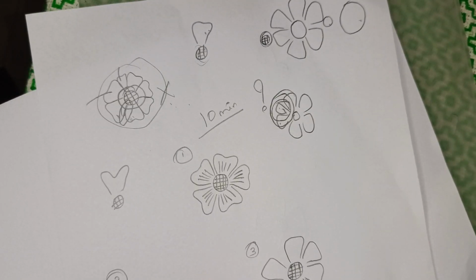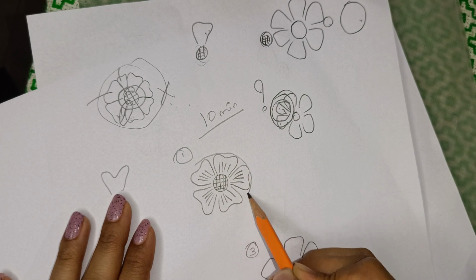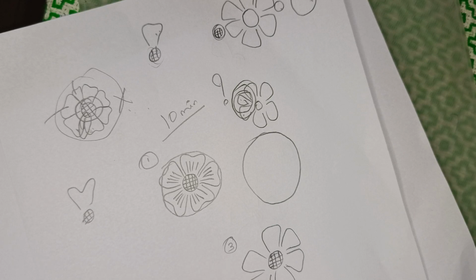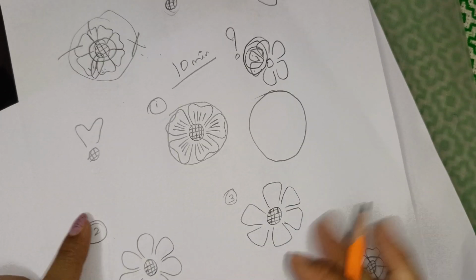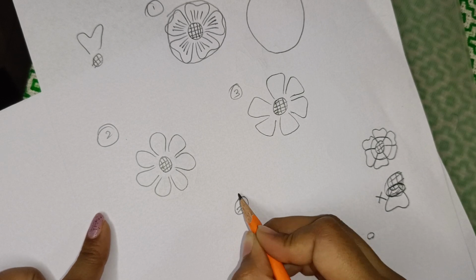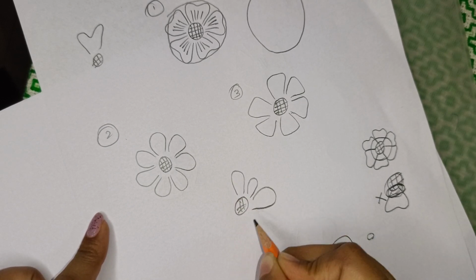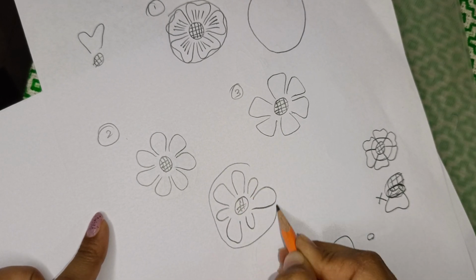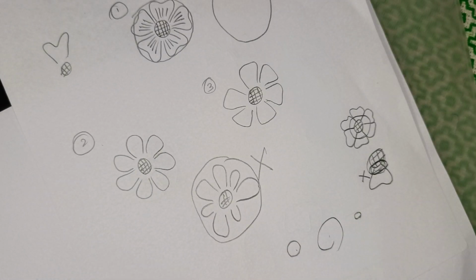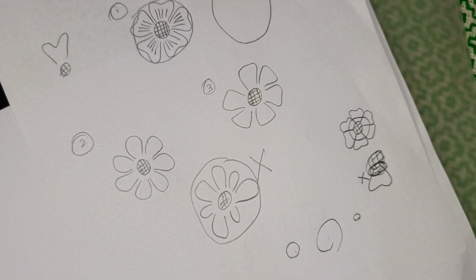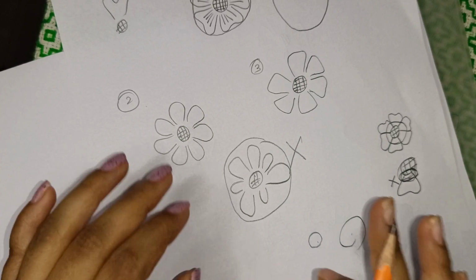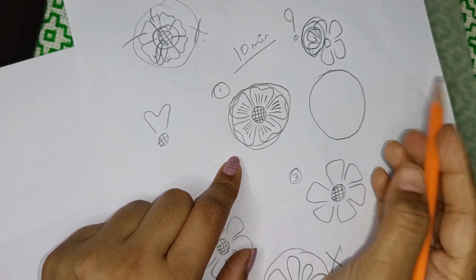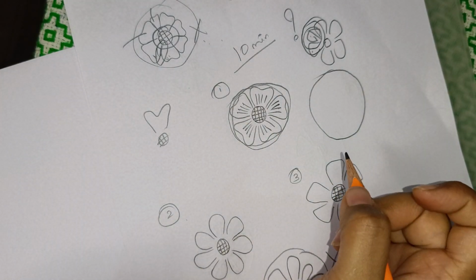And while drawing the flowers, make sure that the size of the flowers is similar. In a circular form, the flowers should be organized. The flowers should not be organized like one bigger, one small, one large, one medium, one bigger, small, square. This is the wrong way to do mehndi or to practice mehndi. So always remember that while making the flower, the size, the petal sizes and the designs should be equal.